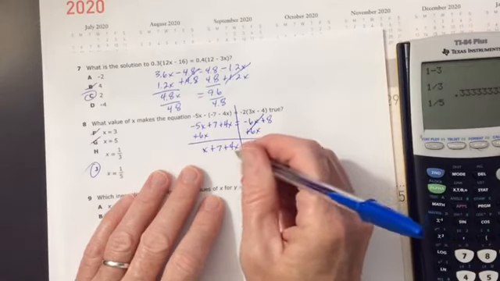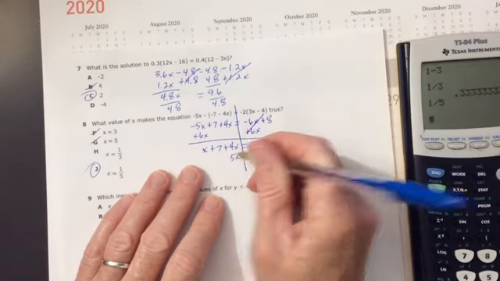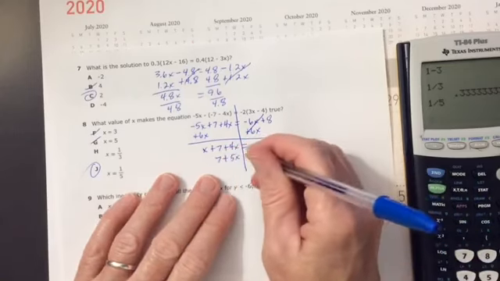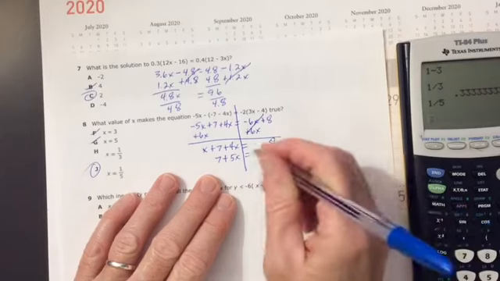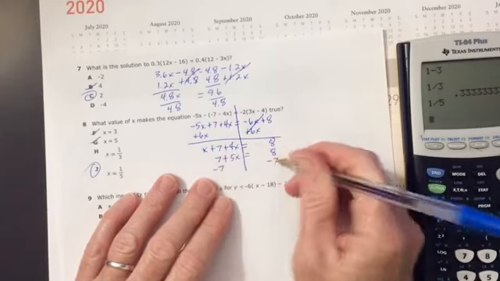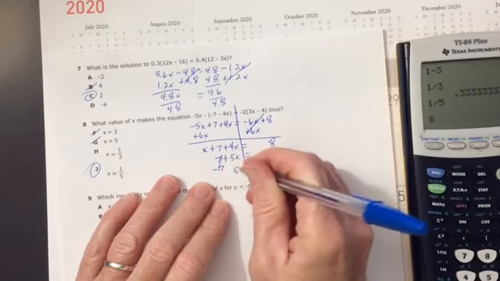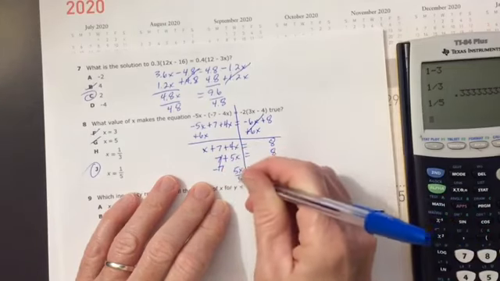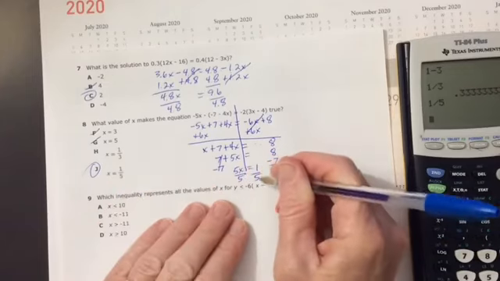I'm going to combine these, and I'm going to get 5x plus 7 equals 8. So now I need to move this over, and that gives us 5x equals 1. Divide both sides by 5, and there's our 1/5.